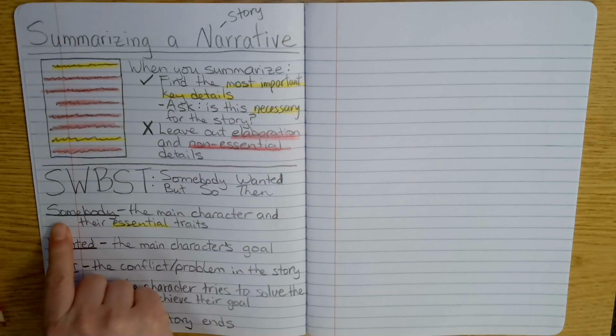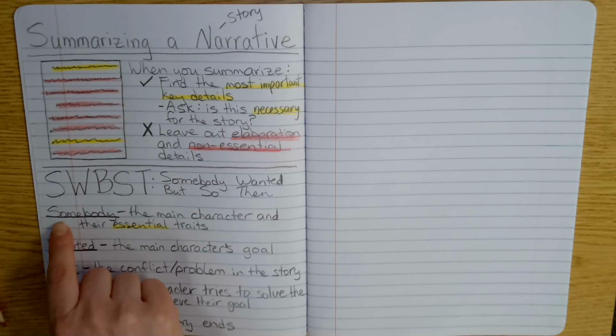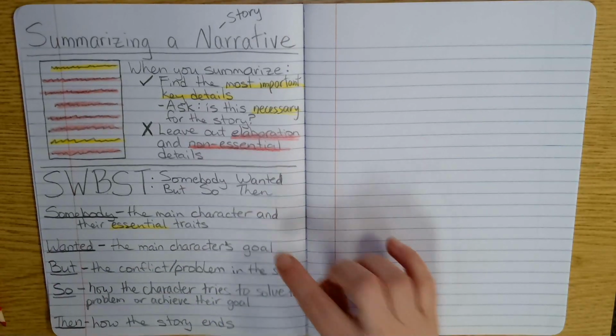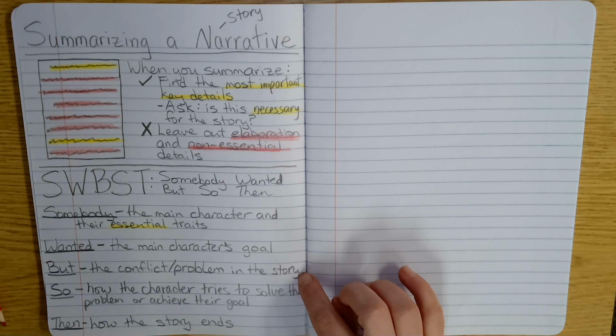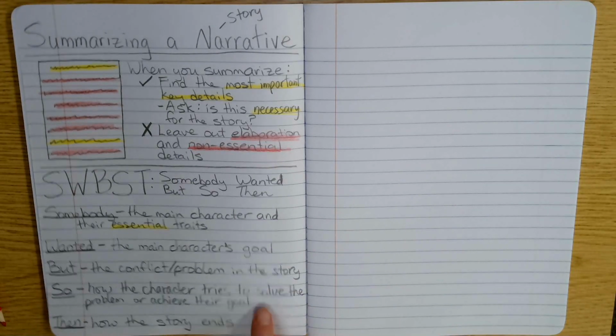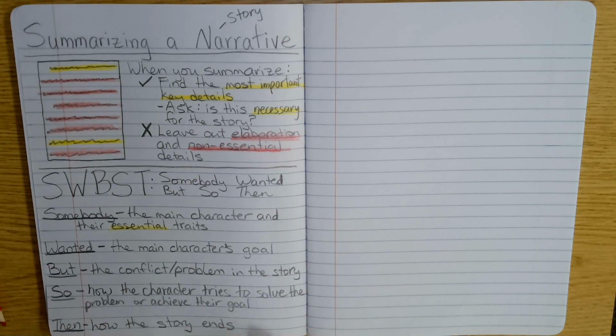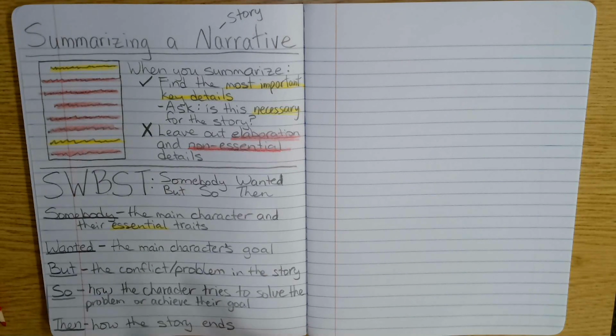we start by telling who is the main character and their essential traits. We explain the character's goal. We tell the conflict or problem in the story and explain how the character attempts to solve it, and end by telling the ending of the story.